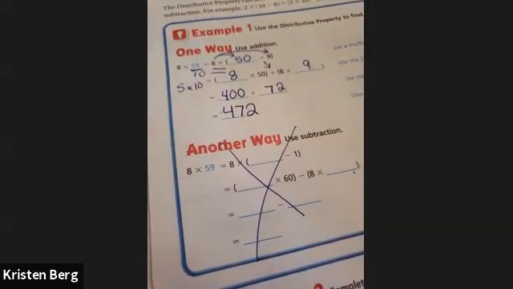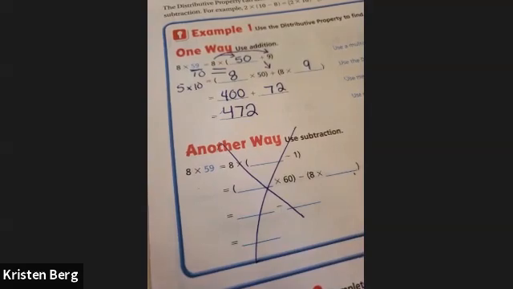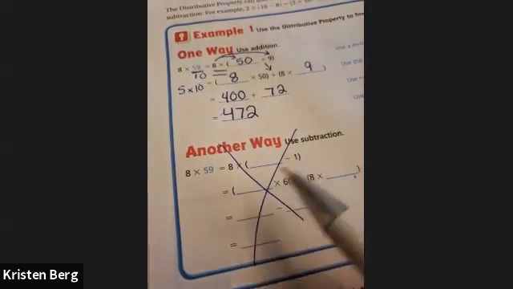I don't like this other way that they are showing you. I don't believe you're ever going to see that in 6th grade. So it's just pointless to show you that right now.